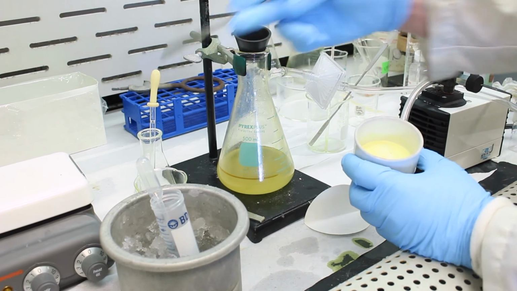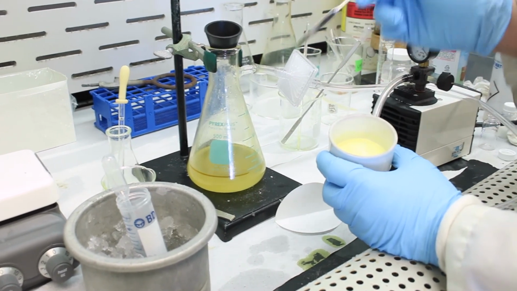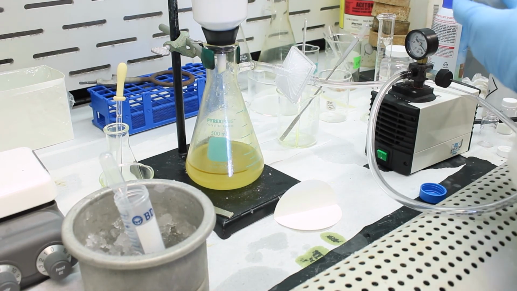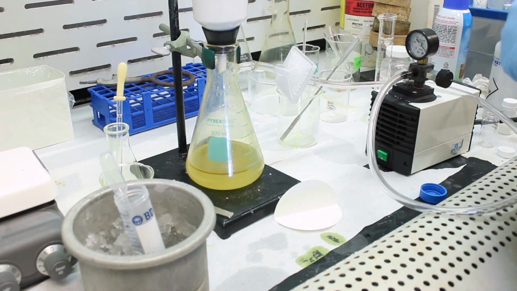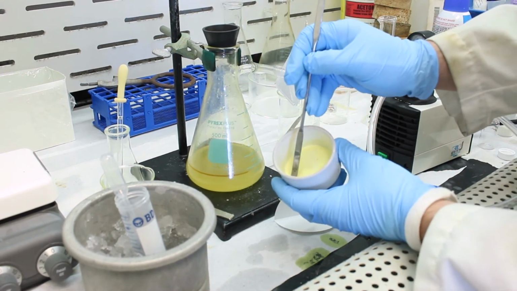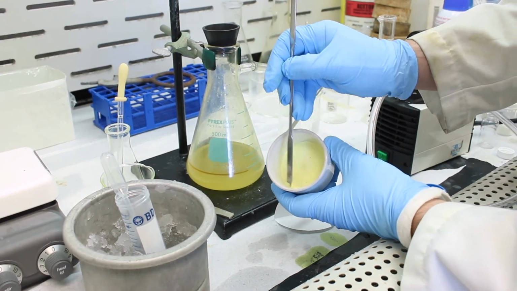Take our spatula here. We wipe it on a paper towel, clean it a little bit. Okay, take out the boiling chips.